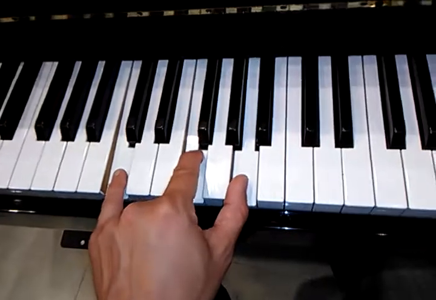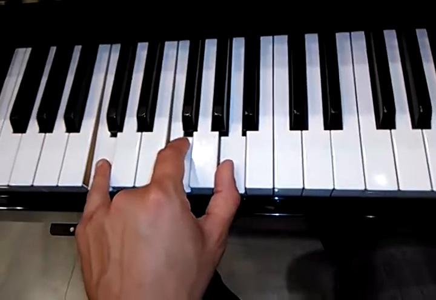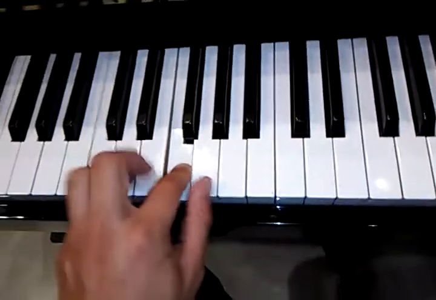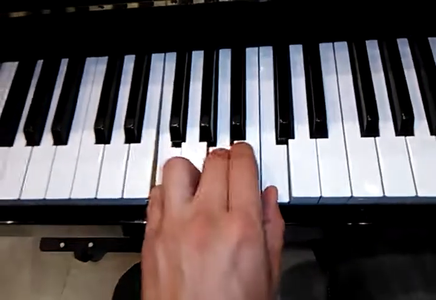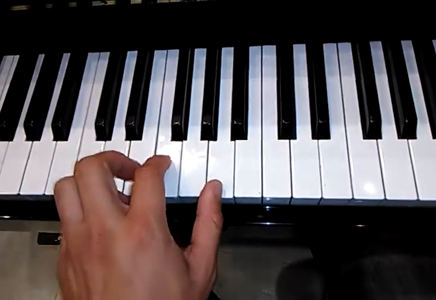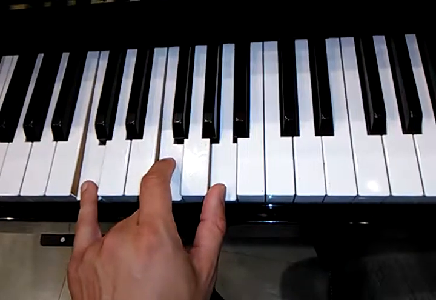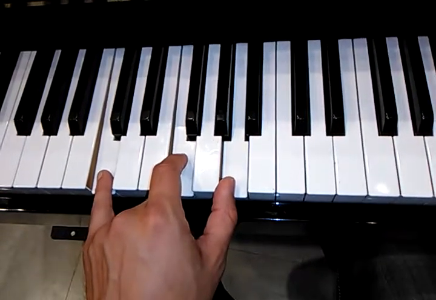because, well, somebody once told me pianists are lazy and they want to move as little as possible. So instead of going from here, a C chord, to an F chord all the way over here, we're going to go from a C chord to an F chord here, keeping the C the same.